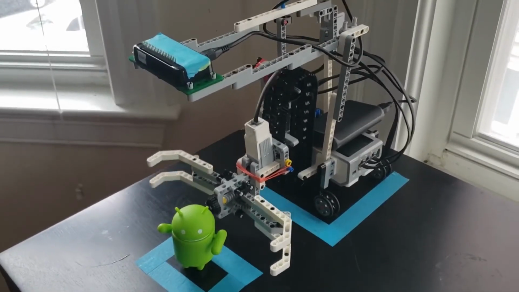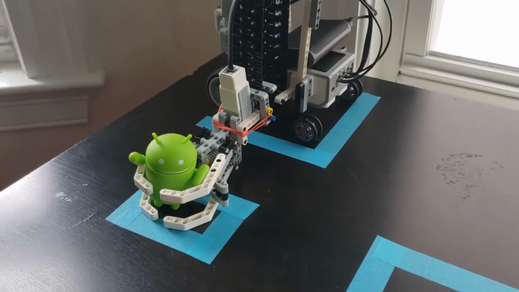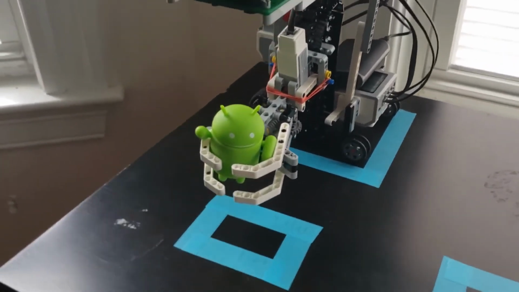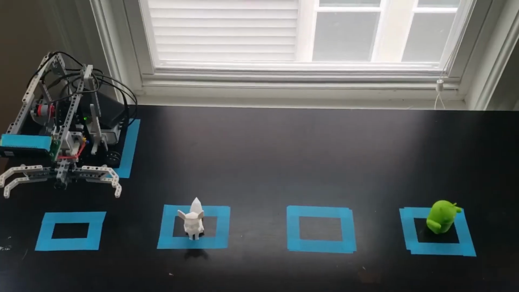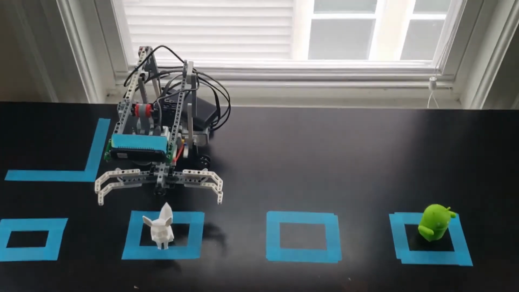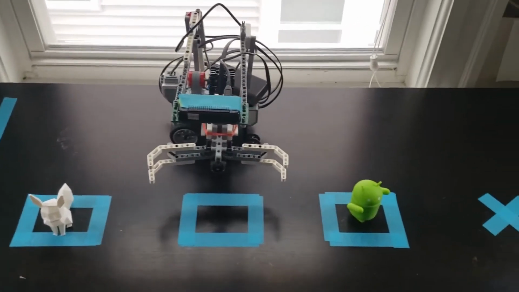This is an example of the hardware in action. It's just a medium motor powering the claw and an elevator that lifts and lowers the claw when the target is found. For this first example, we have a couple palettes, 2 of them with targets, 2 of them without, and the actual target, the smooth Android, is at the very end.